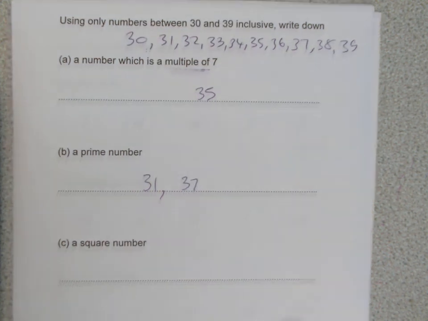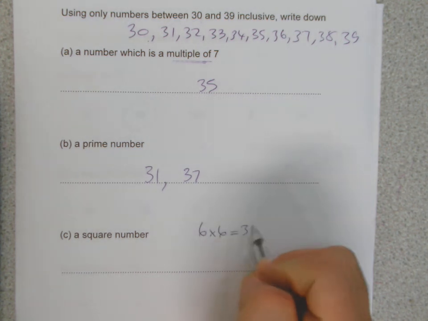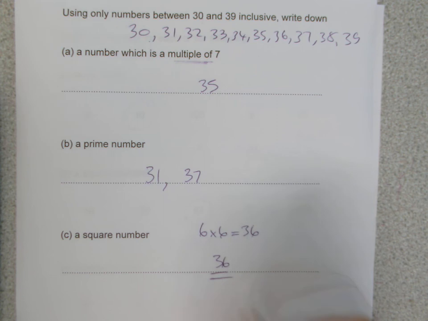And then a square number. So remember we listed them earlier, and I think we remember 6 times 6 will give me 36. So 36 is my square number.